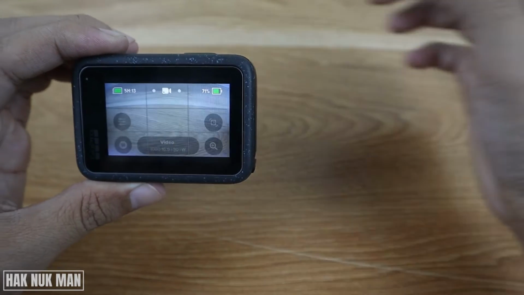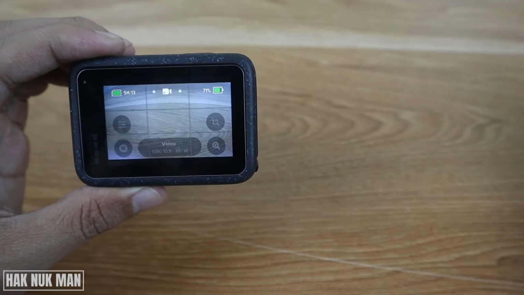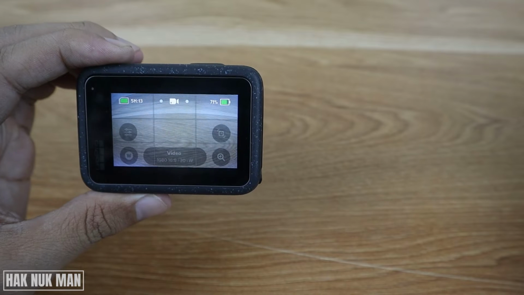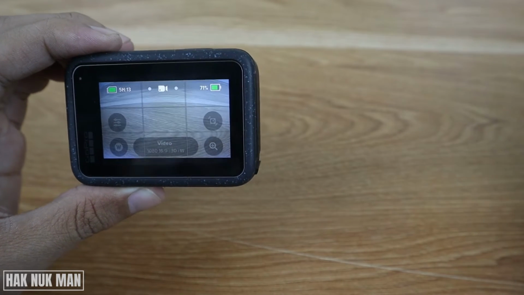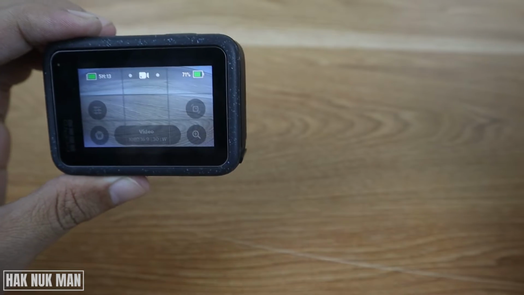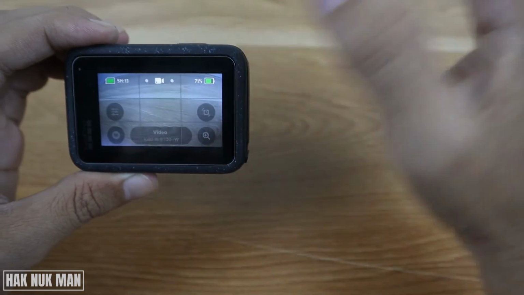Okay, good evening everyone, and in today's video I'm going to show you how you can change the GoPro image setting and the video quality of each image setting that I will show you in this video.